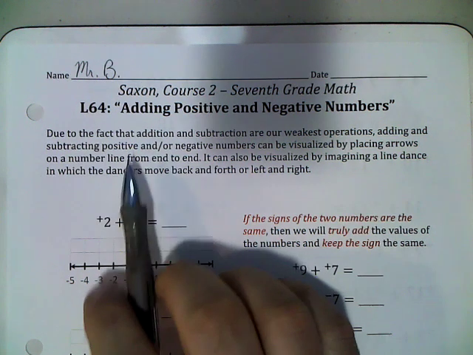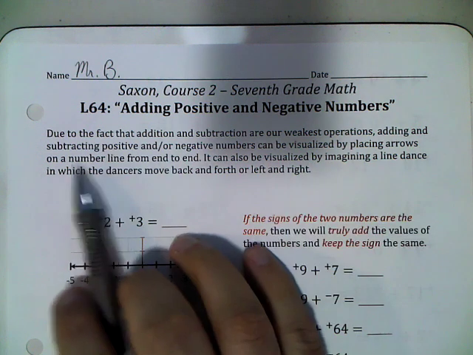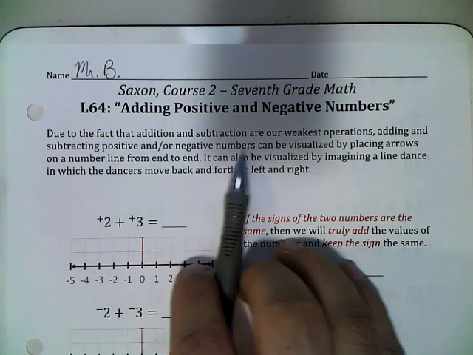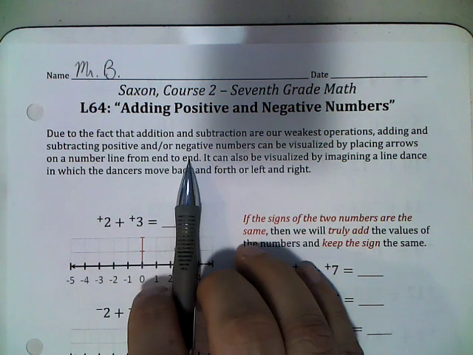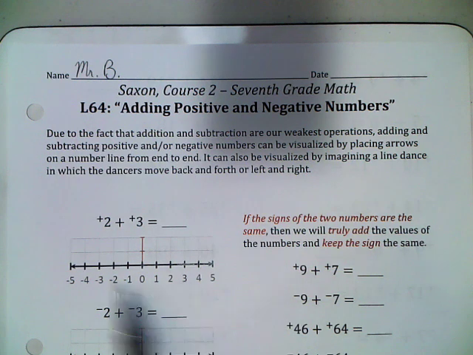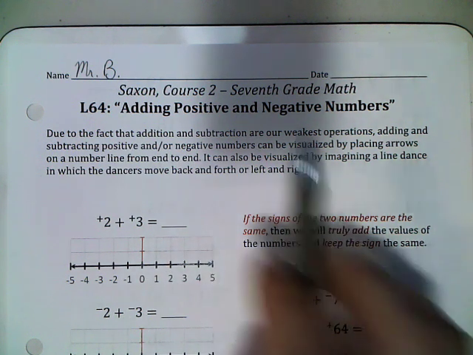Due to the fact that addition and subtraction are our weakest operations, adding and subtracting positive and/or negative numbers can be visualized by placing arrows on a number line from end to end. We actually did that in a previous lesson. So if you remember, we modeled how to add positives and negatives using a number line and arrows.